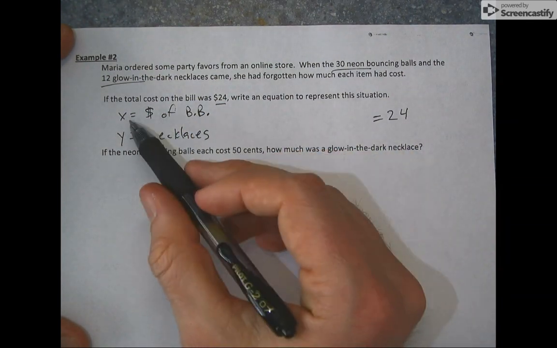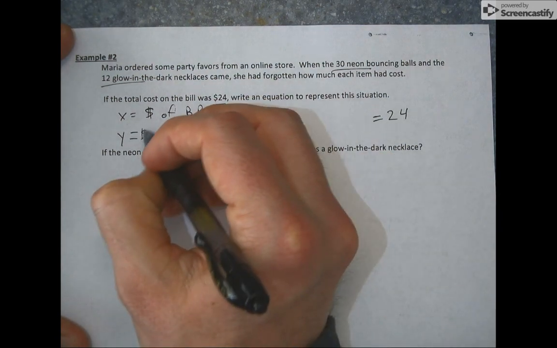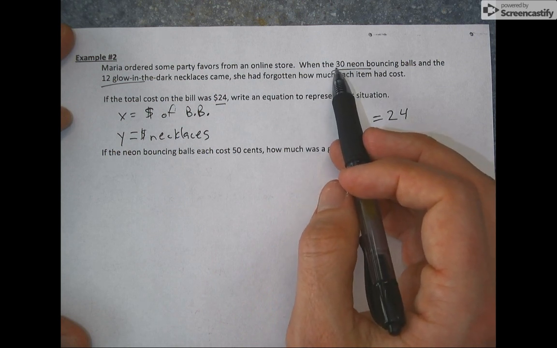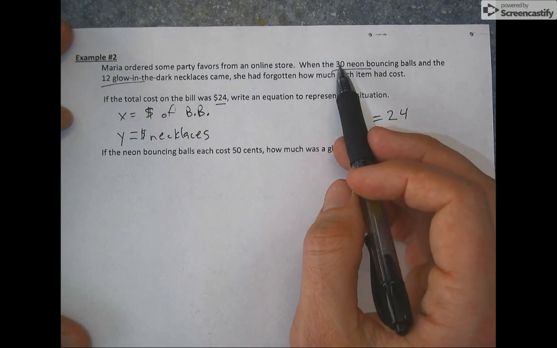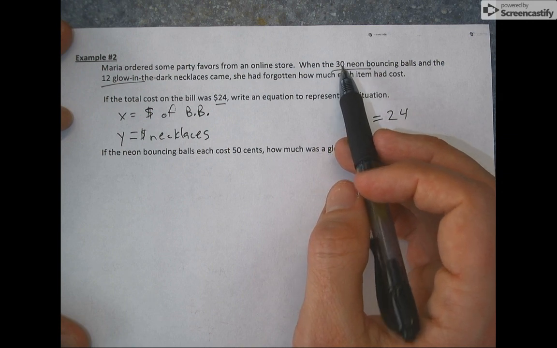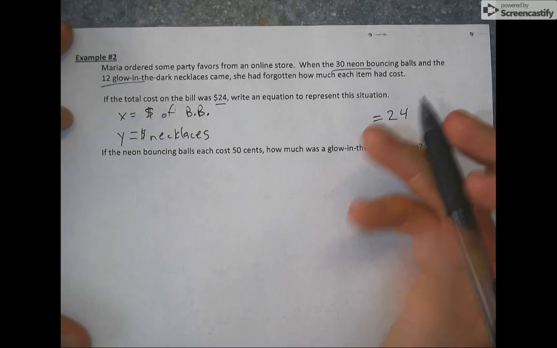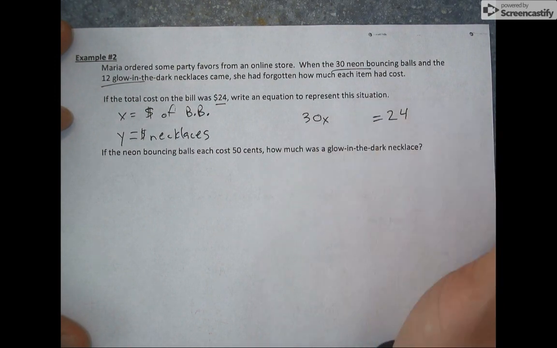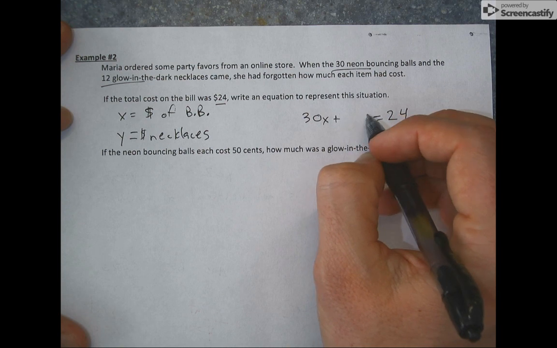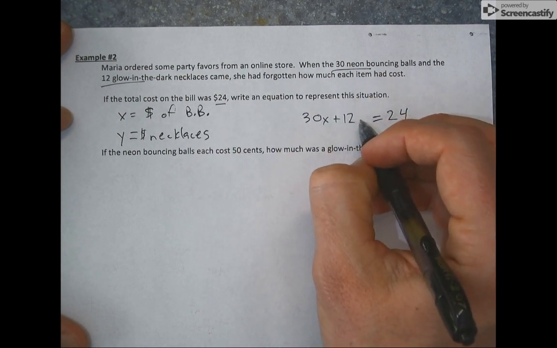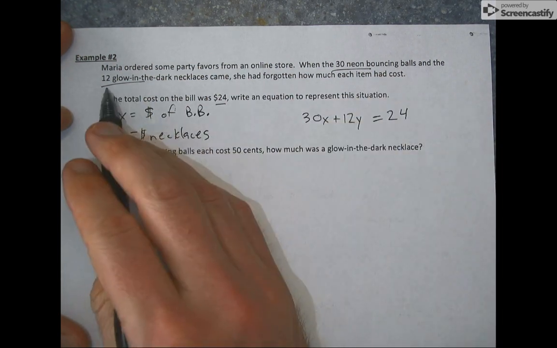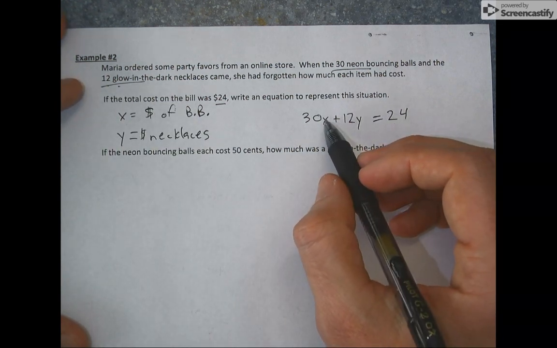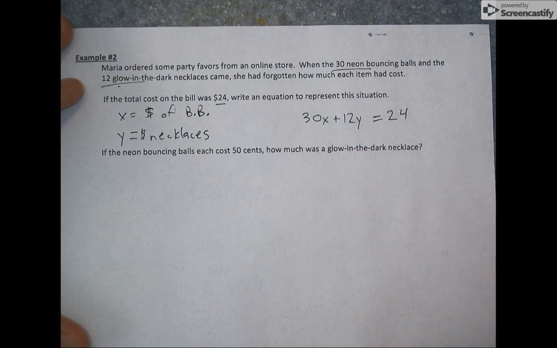So again, we don't know the cost. That's what we're looking at here, the cost of the bouncy balls and the cost of the necklaces, but we do know how many there were. So if I told you the cost of the bouncy balls, how much one cost, you would do 30 times that, and that'll give you the total cost of them. So it's going to be 30 times the cost of the bouncy balls, which we don't know, plus 12 times the cost of the necklaces. And if I added those costs together, they're going to have to equal 24.